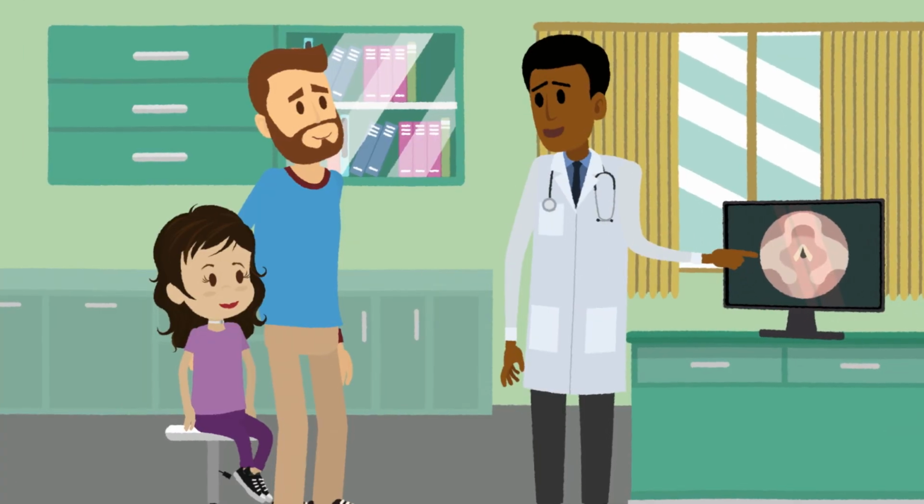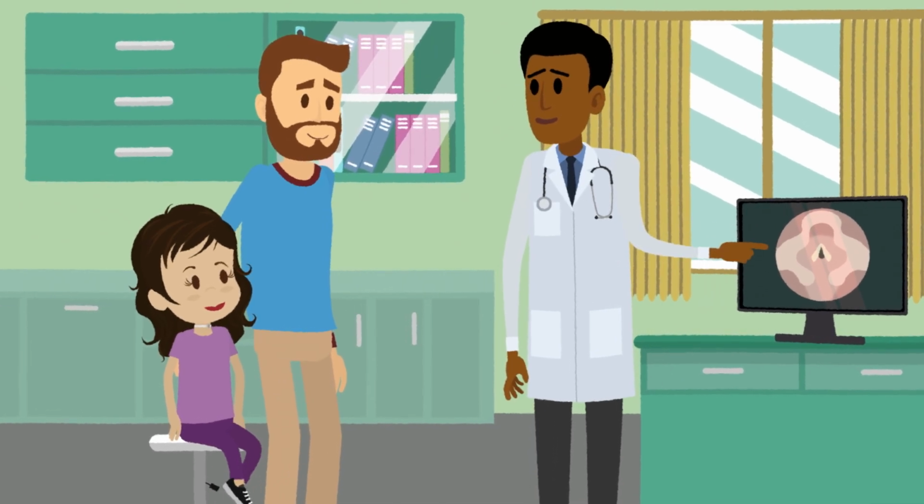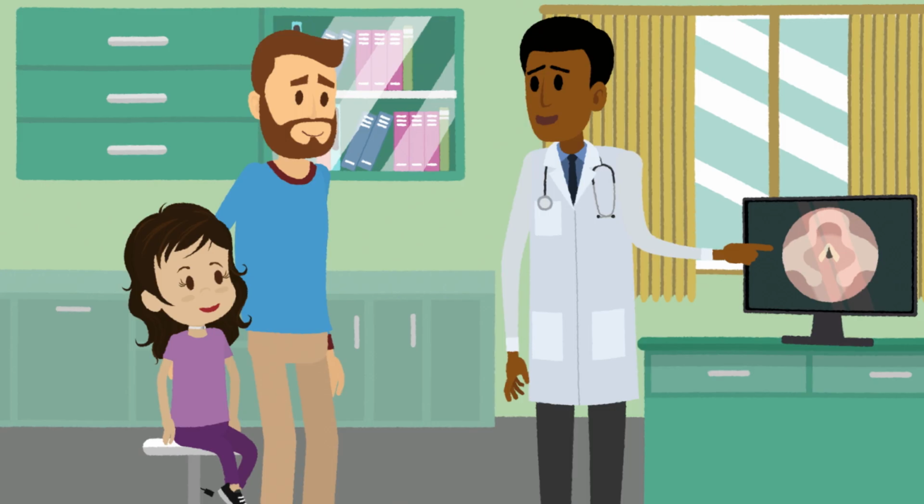It is important to remember that all children are different. The airway doctor will work with each child and his or her family to come up with the best option based on their unique anatomic needs.